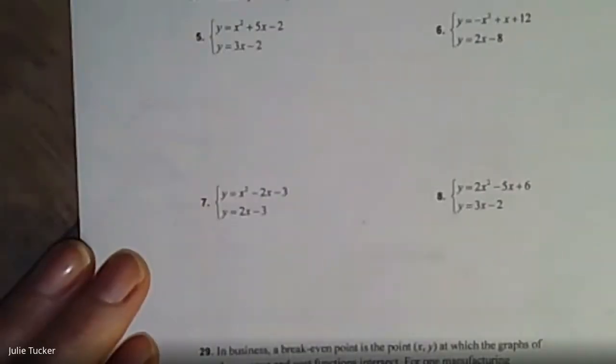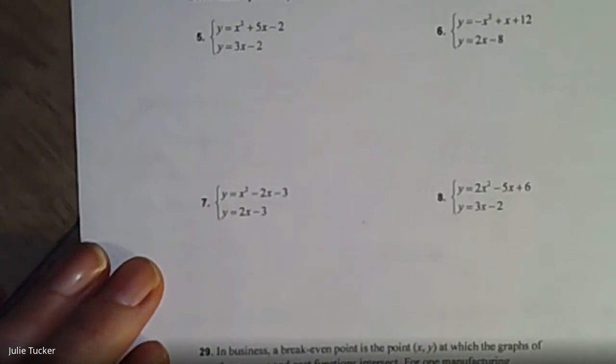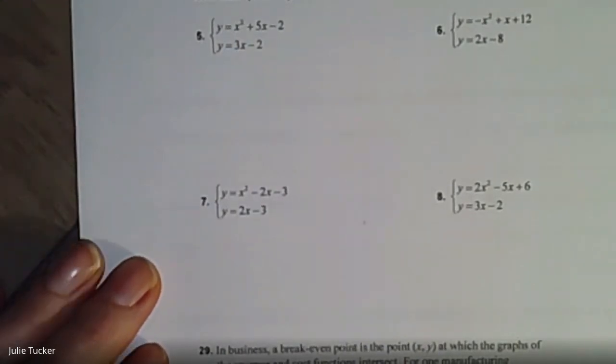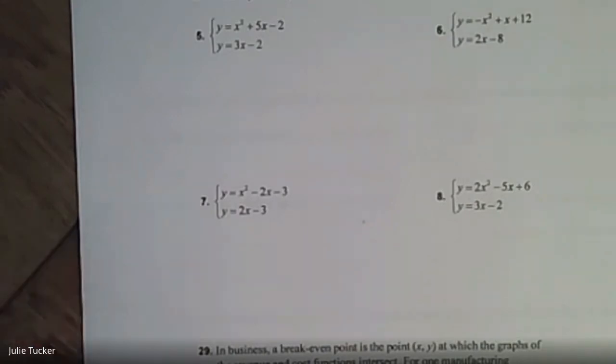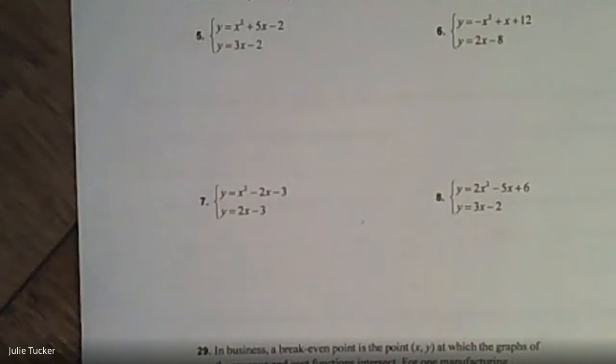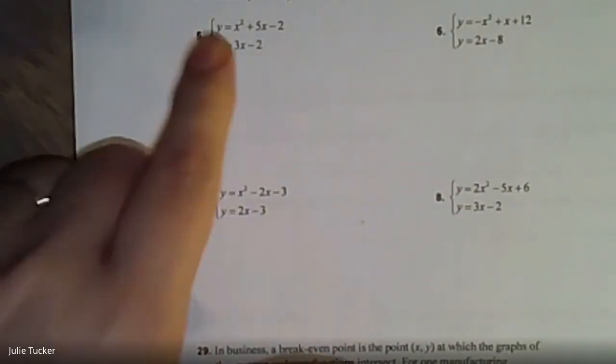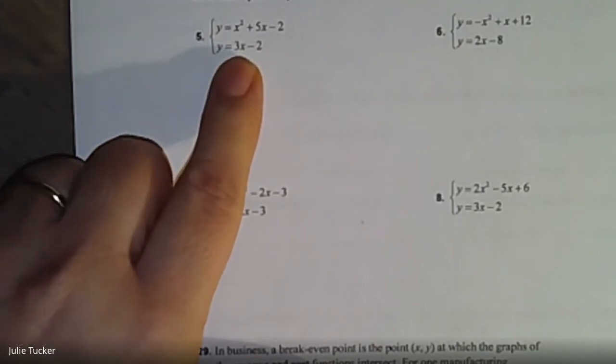All right, so let's do, we will do both of them both ways. So we'll do them with the graphing and with the substitution and make sure that we get the answer the same on both. So let's do this one right here. We're going to have, oh, we can't do this one because this was our example.